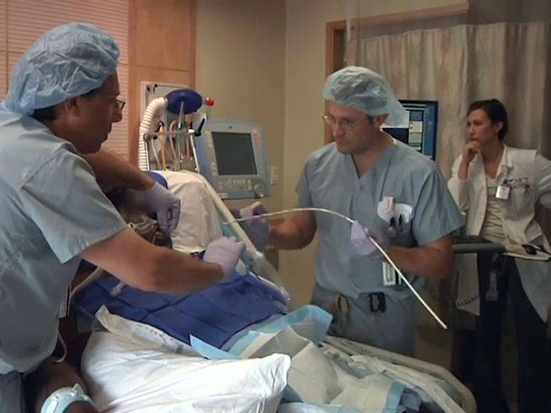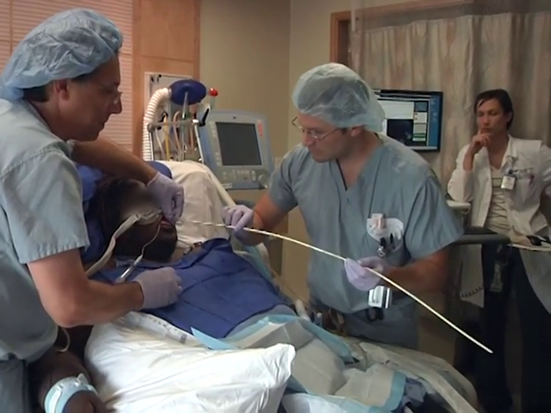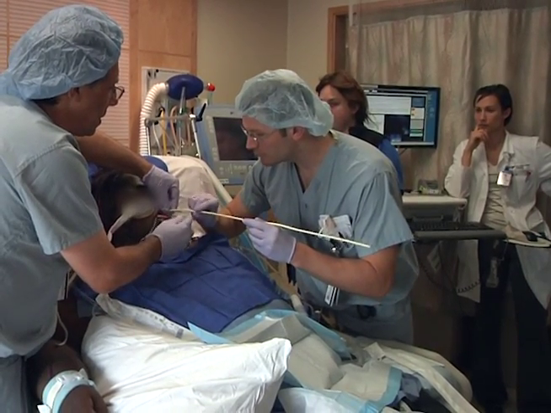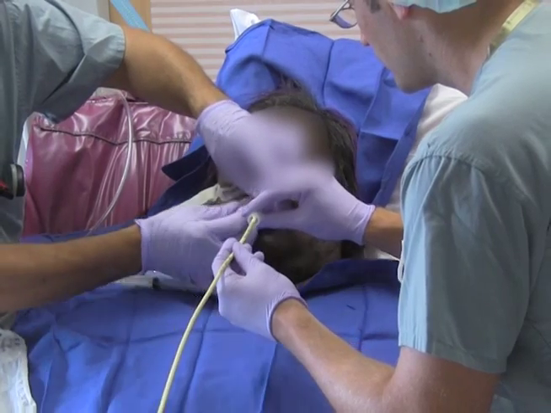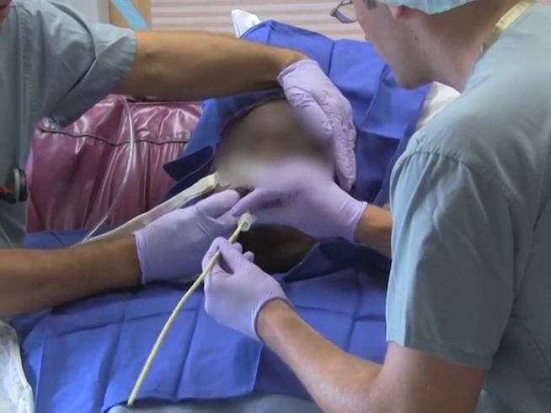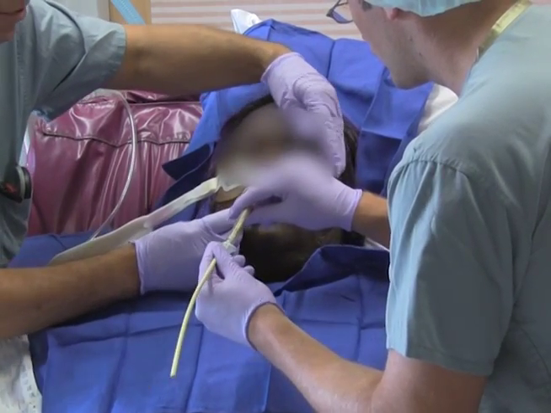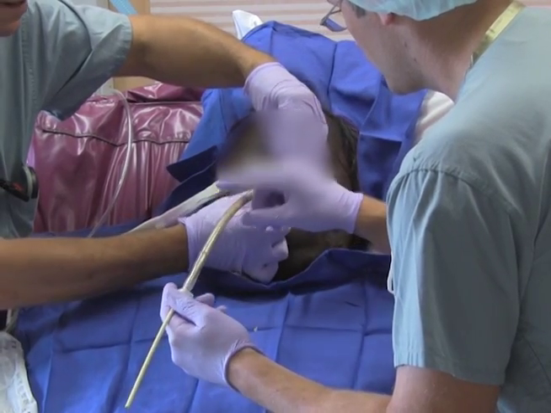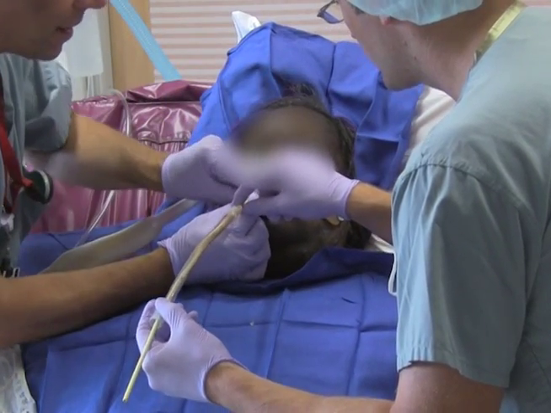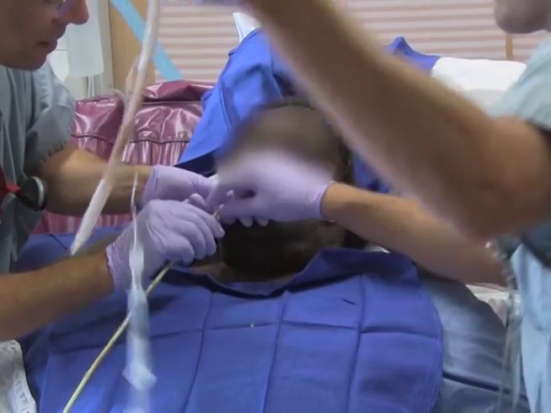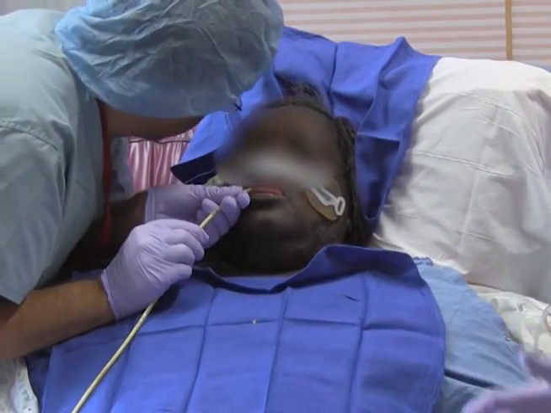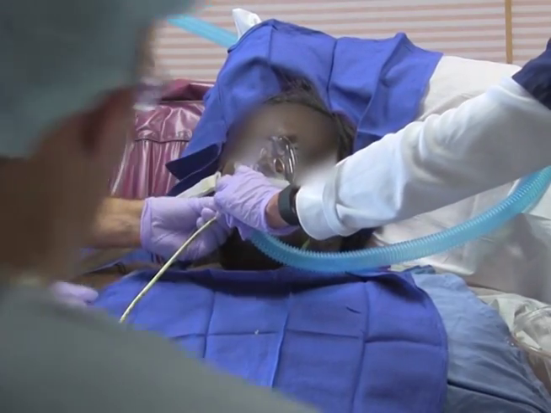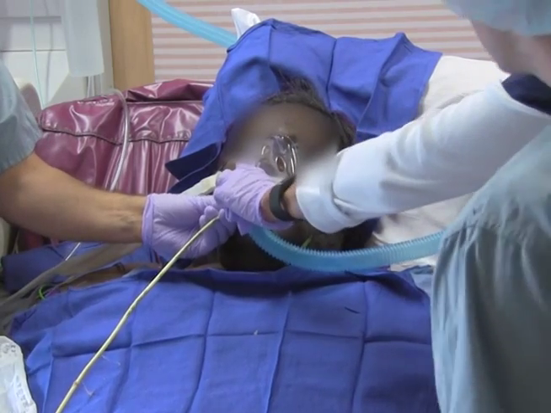Now, a 14-gauge Cook airway exchange catheter is placed through the tracheal tube to a depth of 32 centimeters. The tracheal tube is now removed, leaving the airway exchange catheter in place. Immediately, it is noted that the patient has excellent air movement, is awake and alert, and the airway exchange catheter is removed.